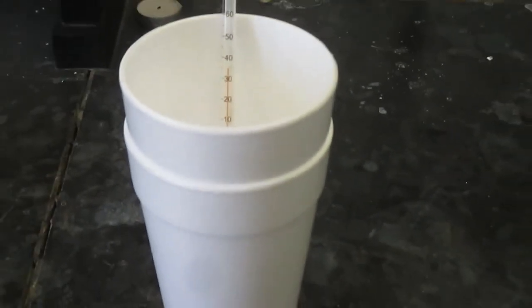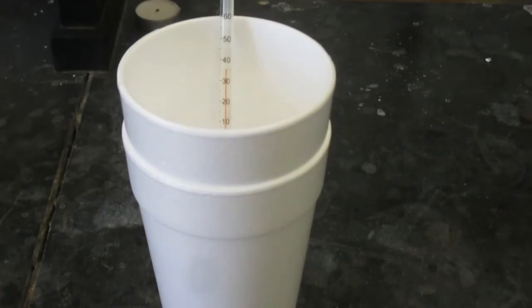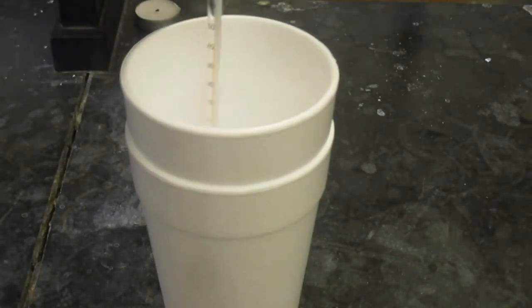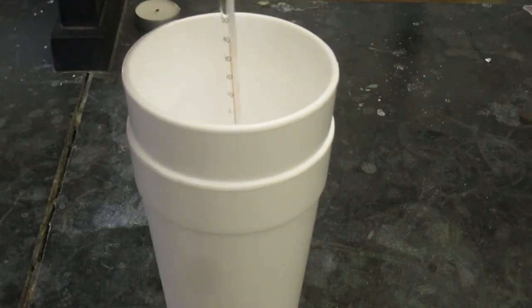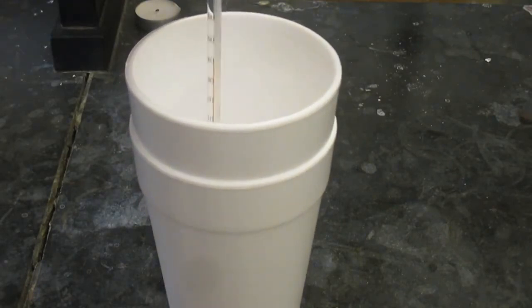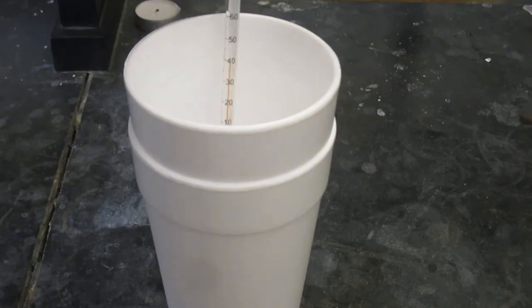But I'll tell you right now, it has surpassed 30 degrees Celsius, and it continues to rise, and it's almost up to 40 degrees Celsius, and it's continuing to rise. I'm going to stir it up, and we're going to continue doing this until all of the magnesium is dissolved in the reaction.